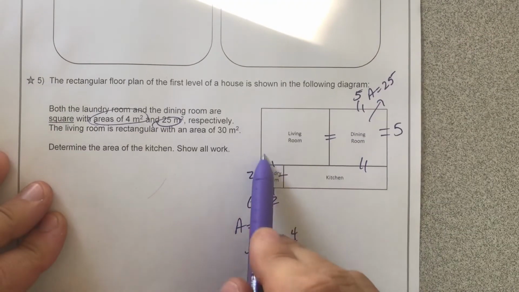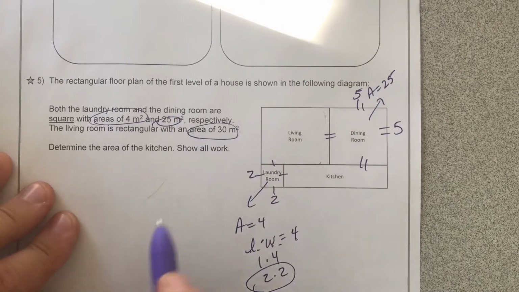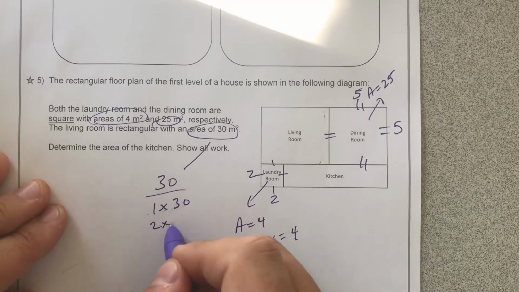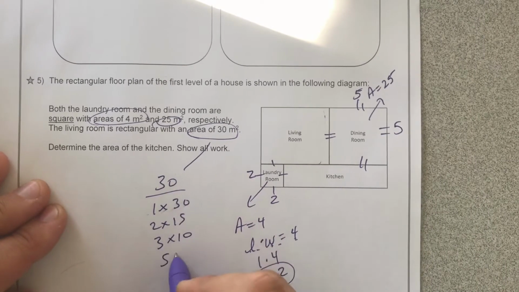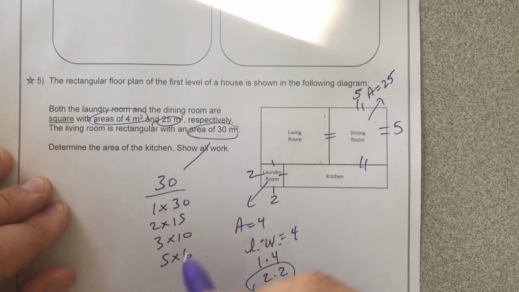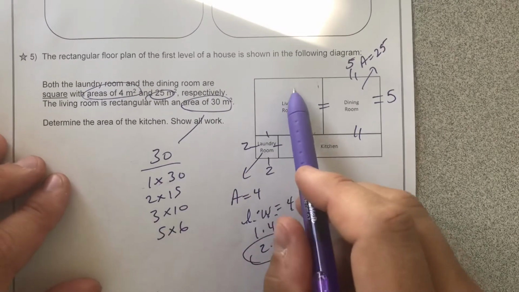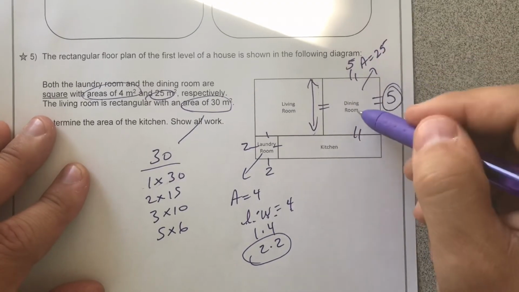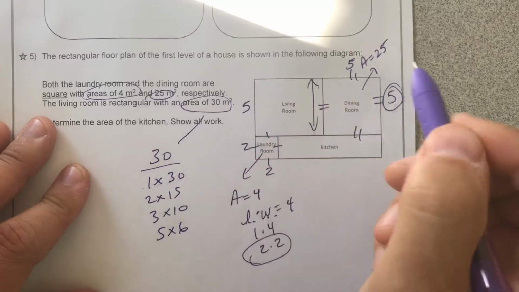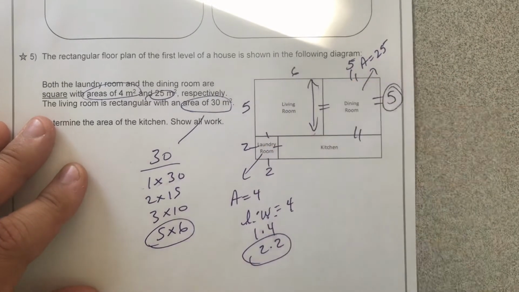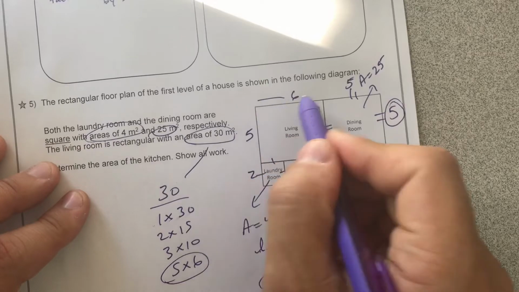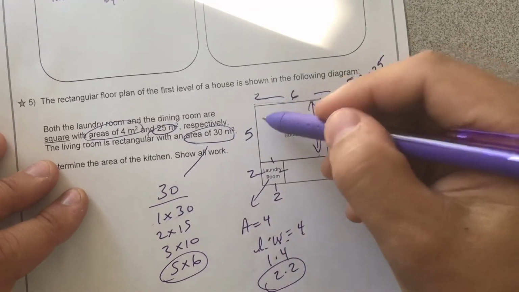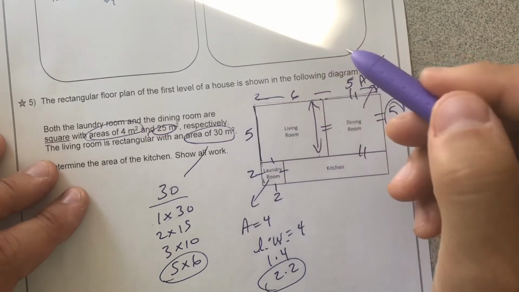The living room is a rectangular area, and it has an area of 30. And so for an area of 30, you could have 1 times 30, you could have 2 times 15, you could have 3 times 10, you could have 5 times 6. So these are all the different factor pairs for 30. And so I already know that the distance from here to here is 5 based on my dining room. And so this is going to be 5, which means this has to be 6. So far I know the distance all the way across here is 11, 6 plus 5. And I know the distance here, 5 plus 2, is 7.